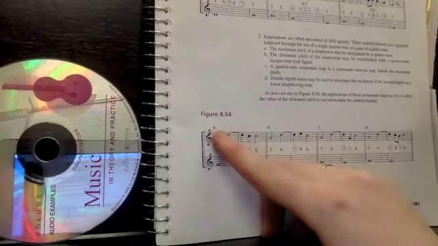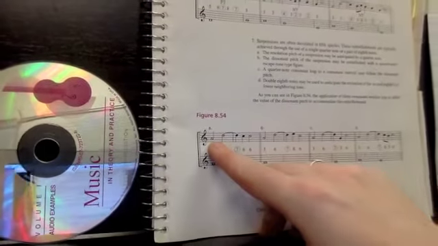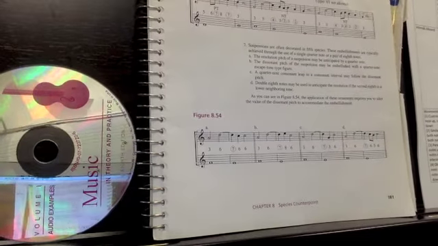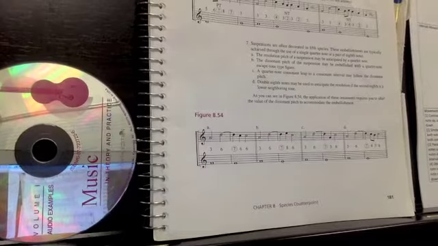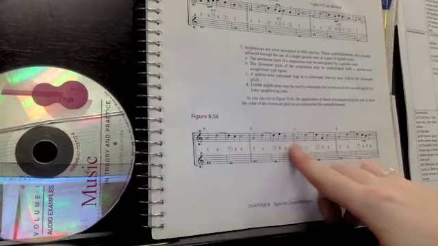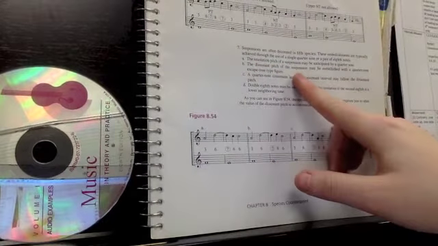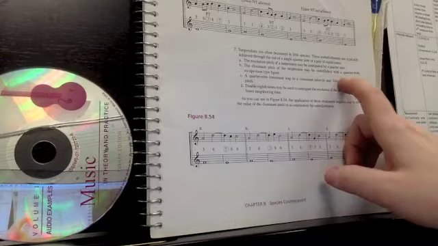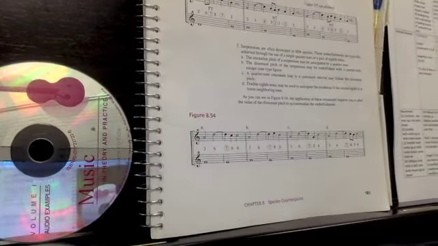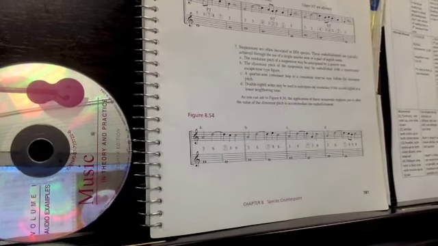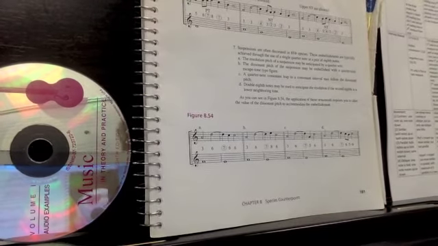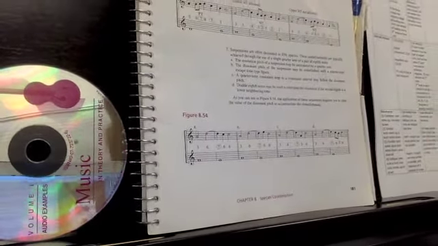All right, so here's A. So you can have this suspension, so you can anticipate it with a quarter note. In B, right here, the dissonant pitch of the suspension may be embellished with a quarter note escape tone type figure. So here is B. You hear the escape tone, so you can do that.